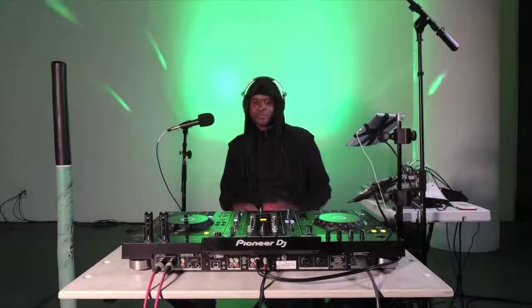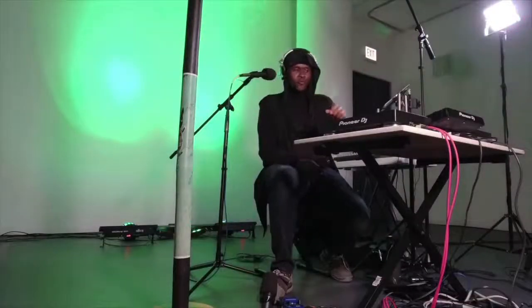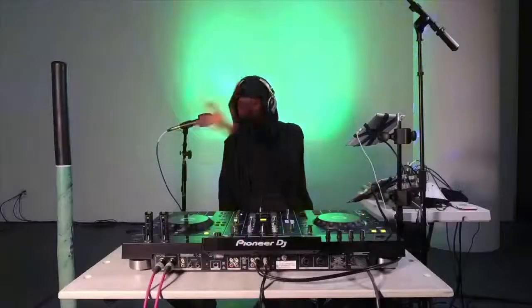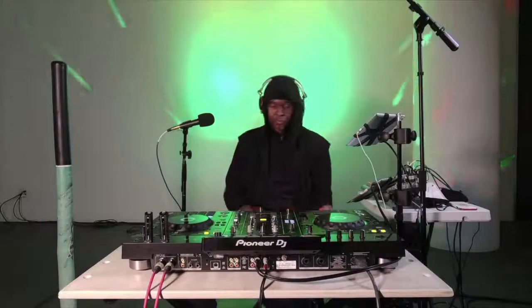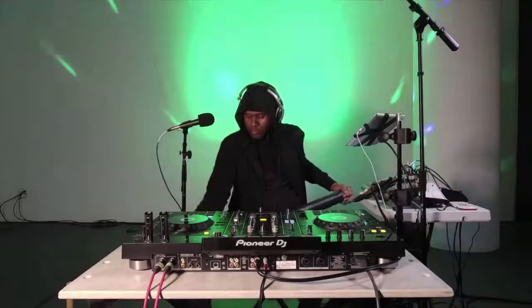What's interesting about this loop is there's a drop in that note. It's not right on the one, right there. See?